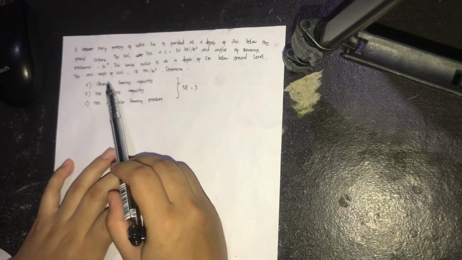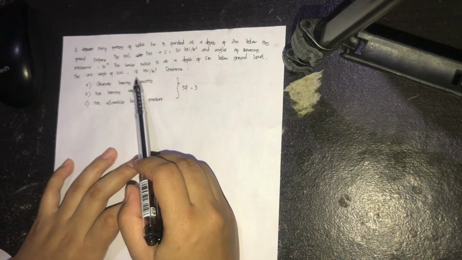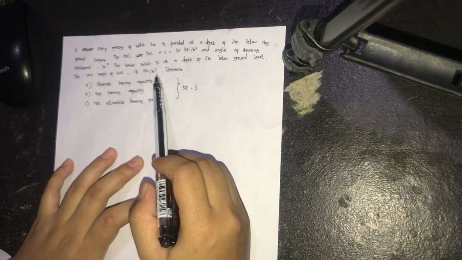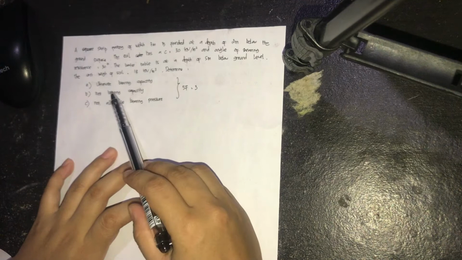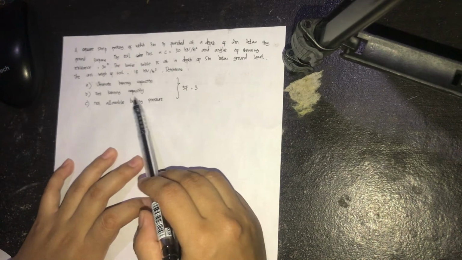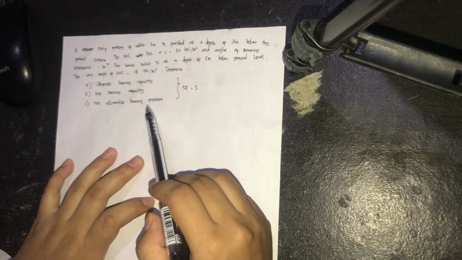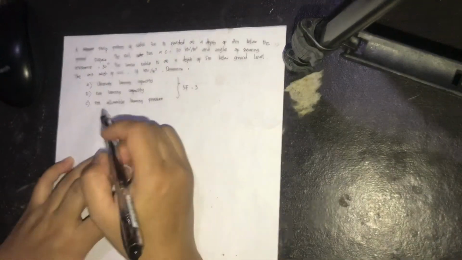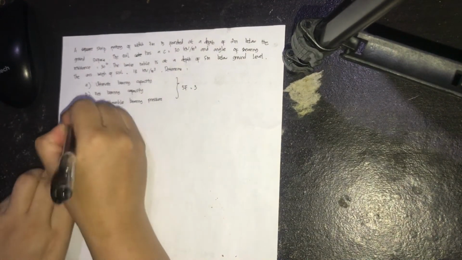The unit weight of soil equals 18 kilonewton per meter cubic. Determine A, ultimate bearing capacity, B, net bearing capacity, C, net allowable bearing pressure. So we can calculate it first.